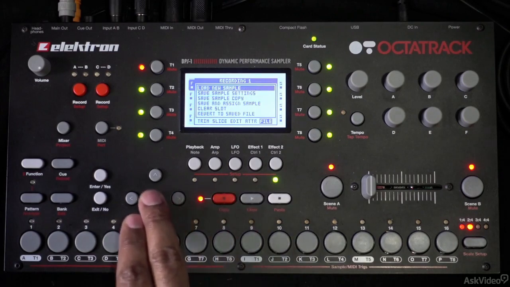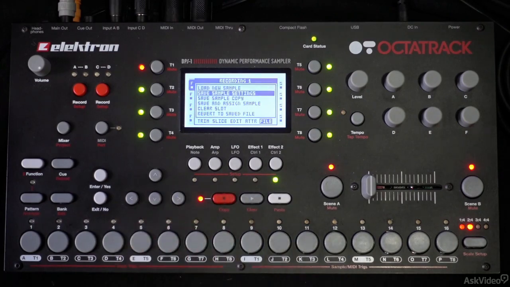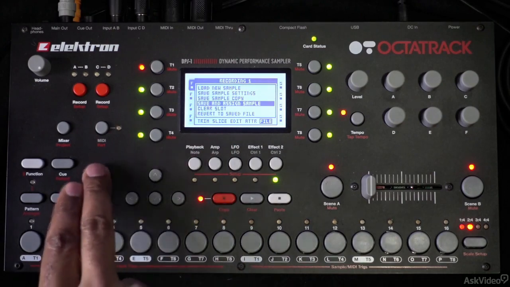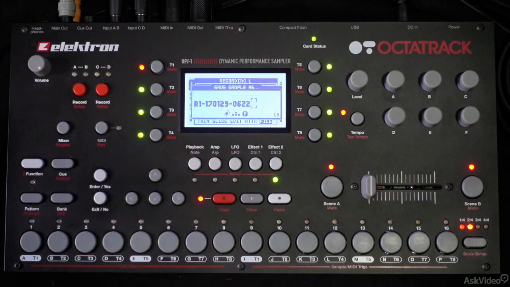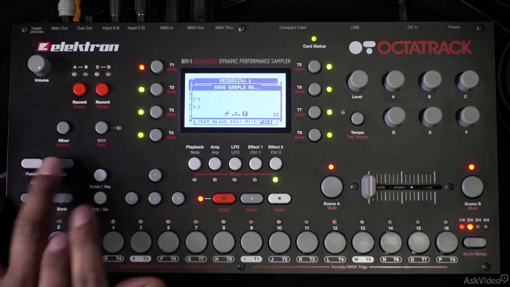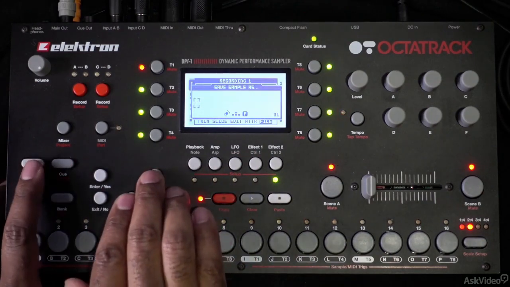And what I want to do is not only save the sample, but also save the sample settings. And then I also want to assign that sample to a free flex slot. Let me go to save and assign sample. So I'm going to hit yes. Now it gives me the option to name this, and I can delete these characters using Q and no, and I'll name it using my function and arrow keys.